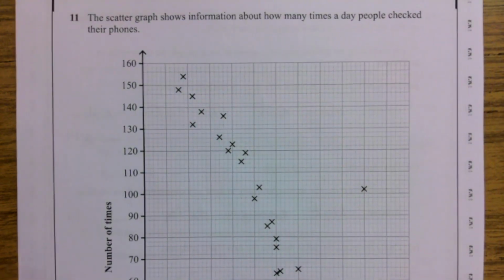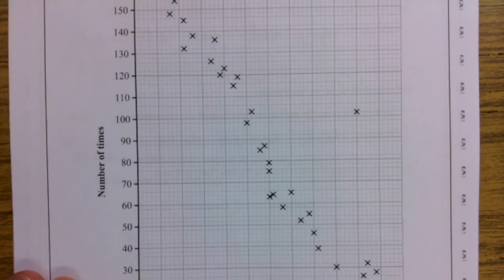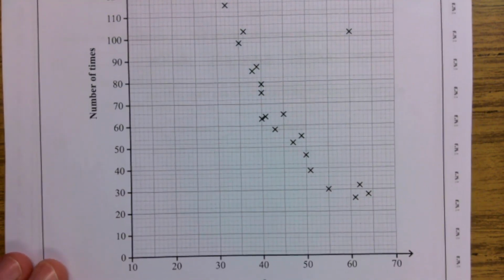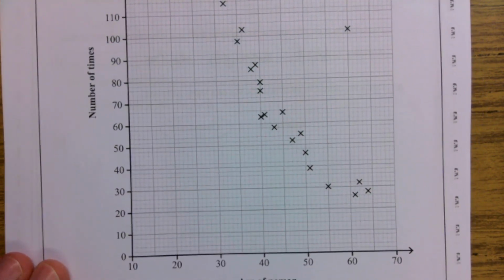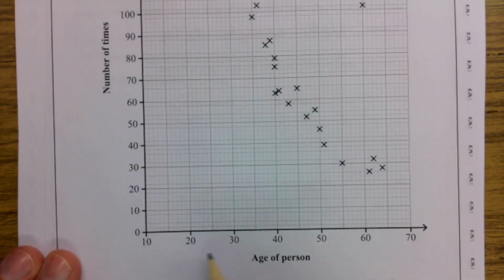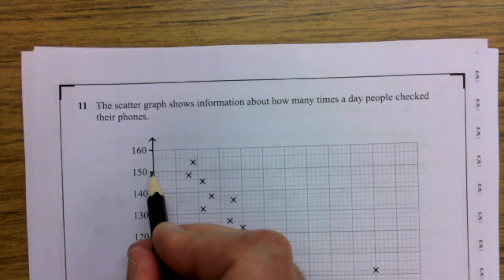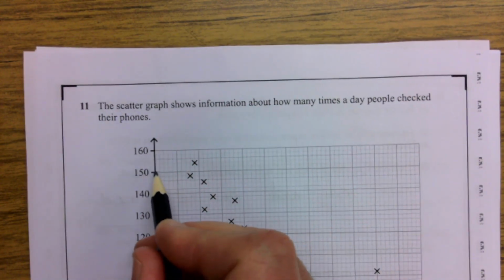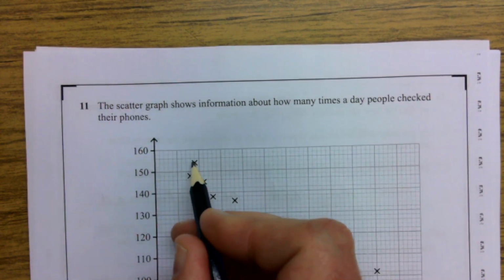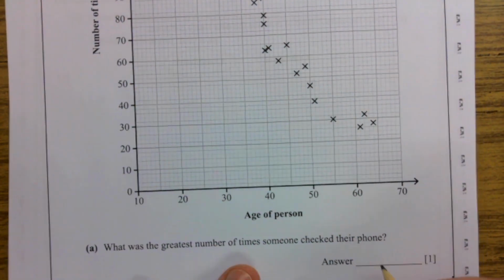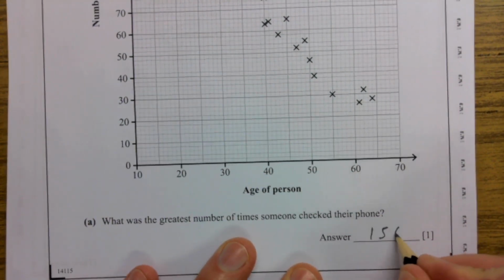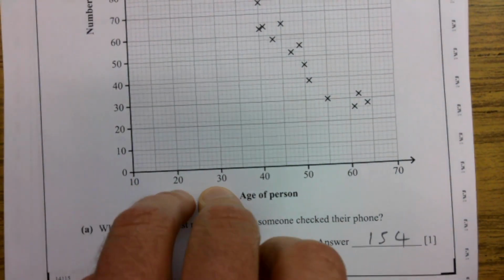Question 11. The scatter graph shows information about how many times a day people check their phones. And we have this here. What's the greatest number of times somebody checked their phone? Along the bottom we have age, and then the number of times is going to be up here. So there's 150, there's 160, and there are 5 divisions, so that must go up in twos. So it's 152, and then 154. I'll flick back and forward between the two.